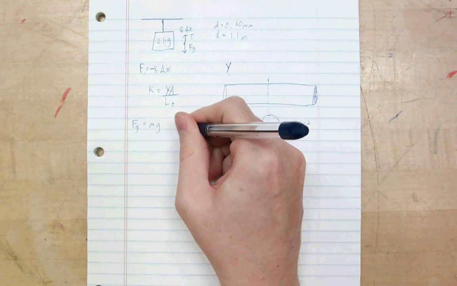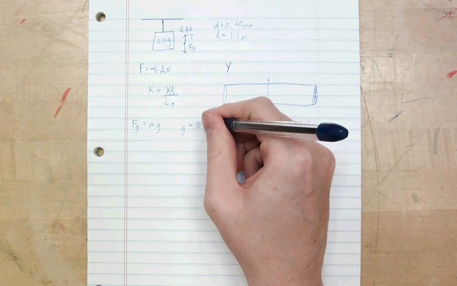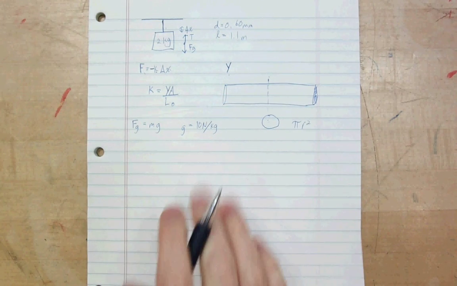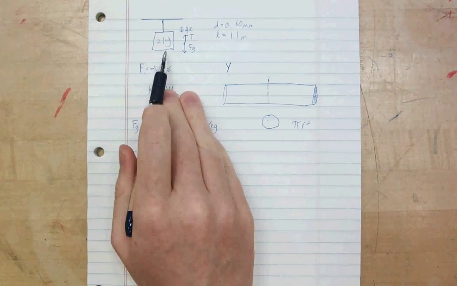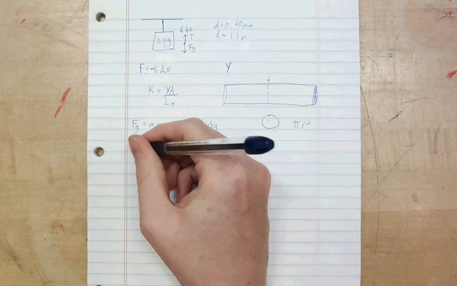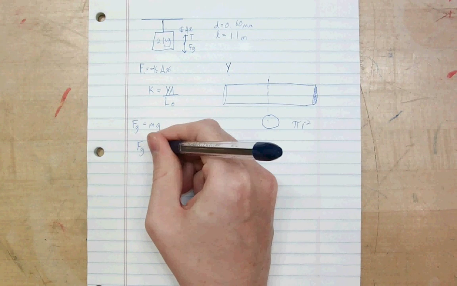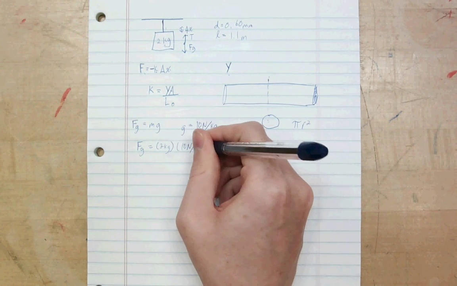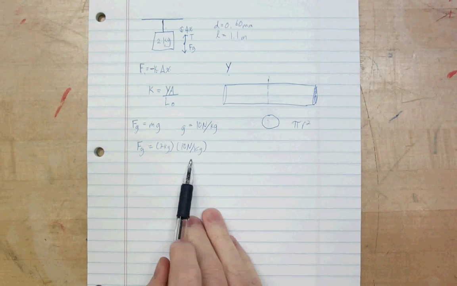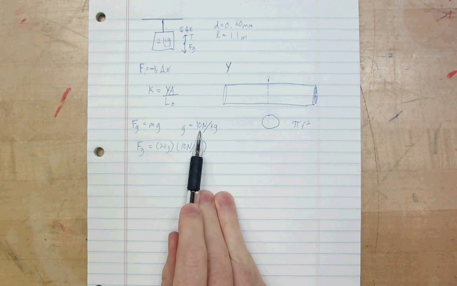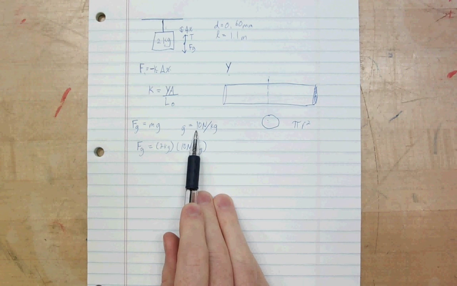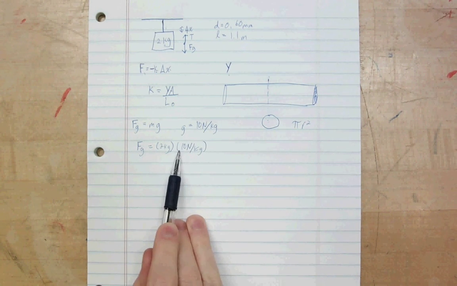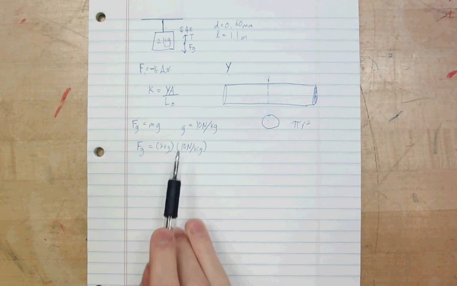And I like to, for approximation purposes, just call little g 10 newtons per kilogram. So the force of gravity on this block would be 2 kilograms times 10 newtons per kilogram. Now, if you're doing a WebAssign problem and you need to be really specific, you can use 9.8. That is a much better estimate than my 10. But it's really easy to use 10 because now I know that this is just 20, and I really didn't have to think much about that.